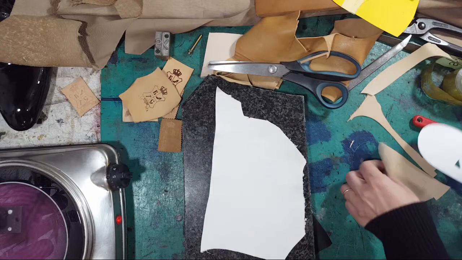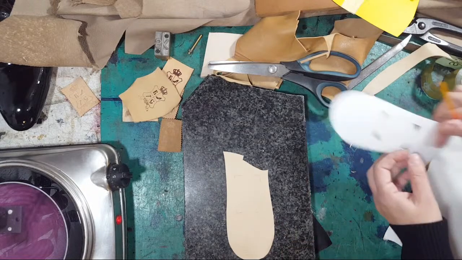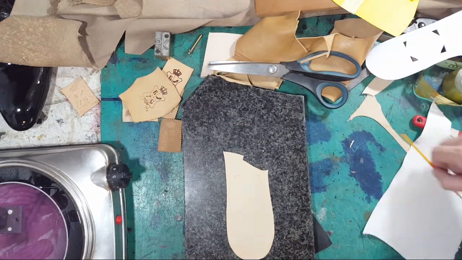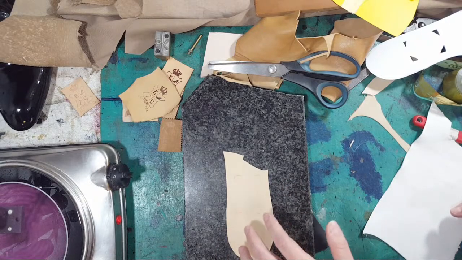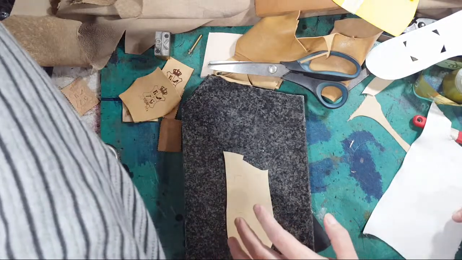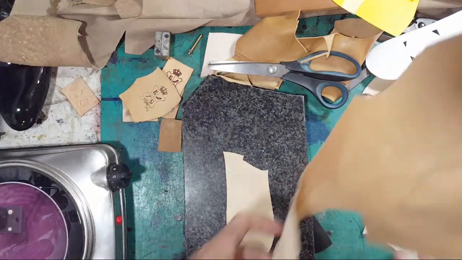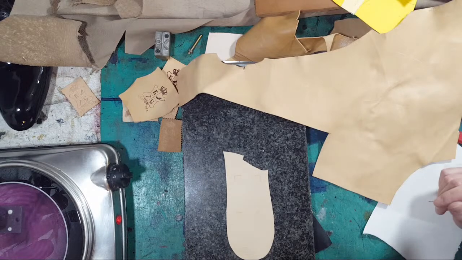Okay, this is the placement. One minute. Because one tested this stamp already, he knows exactly the time needed to make the stamp. Here is a vegetable tan leather. It's about 3 and a half minutes, but it also depends on the strength of your heating plate.